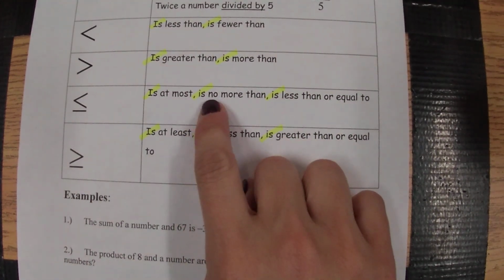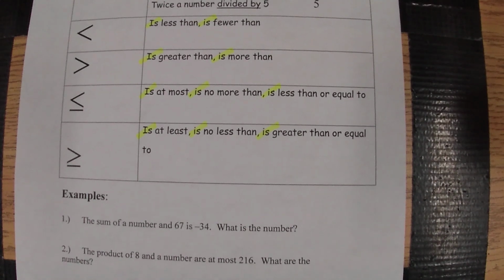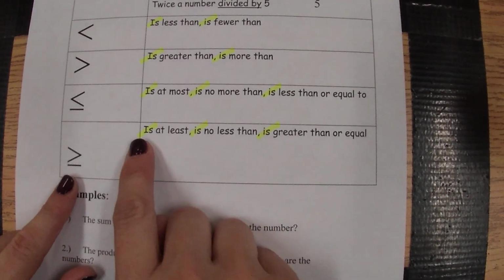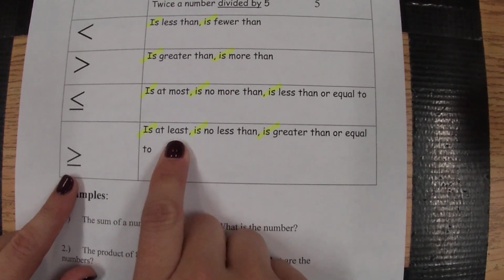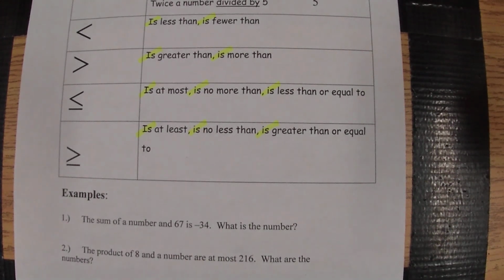Same thing, "is no more than," it's not more than, so it's less than. Then we have that flip-flop down here. "Is at least" means it's greater than or equal to. If I'm spending at least $20, I'm spending $20 or more.